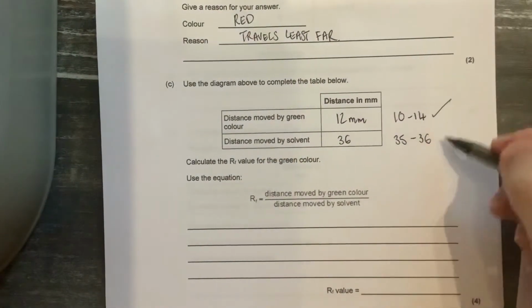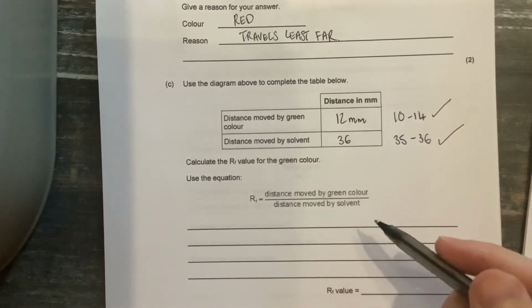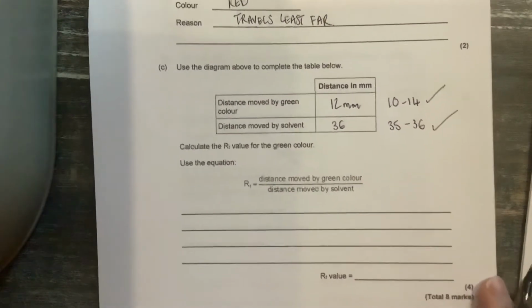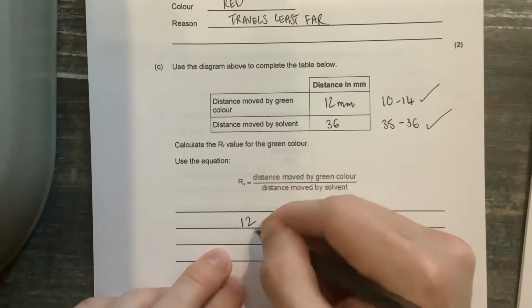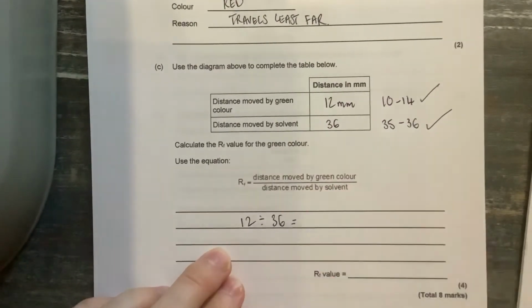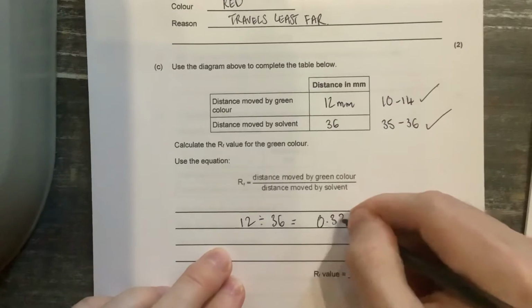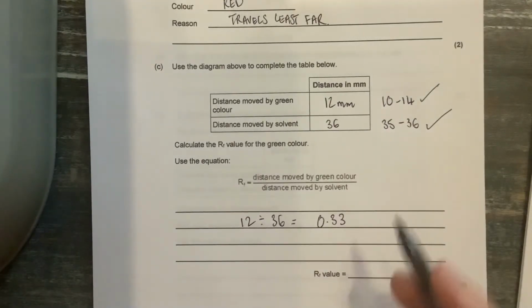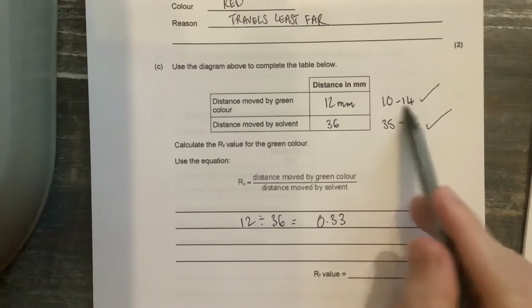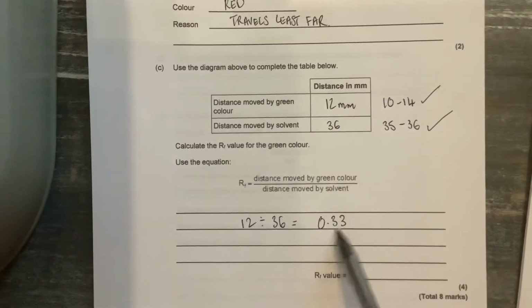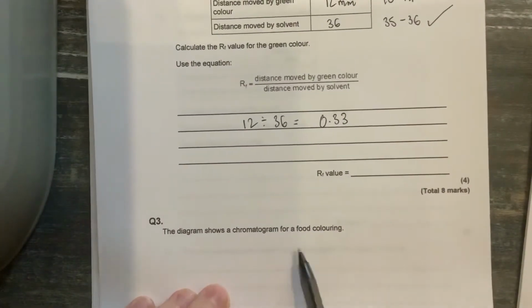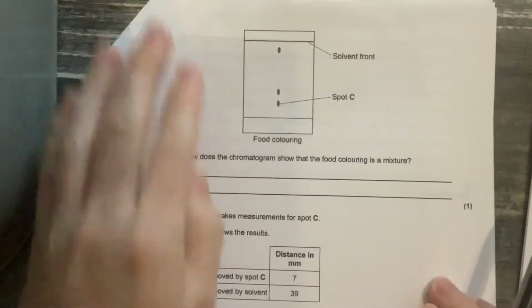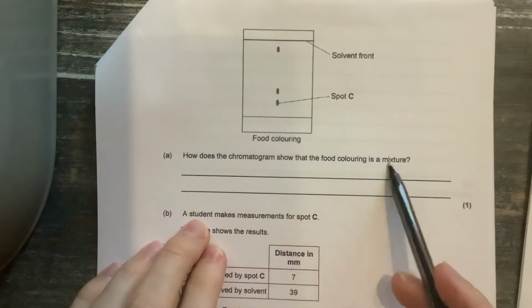So they give you a range here and they give you a range here for the distance that you've just measured using a ruler on your diagram. So the answer 12 divided by 36 equals 0.33. Again, they'll give you the answer if you've got between 10 and 14 and 35 and 36. So there is a bit of a range. Next one, the diagram shows a chromatogram for a food colouring. How does the chromatogram show that the food colouring is a mixture?